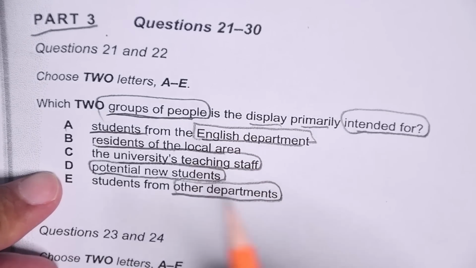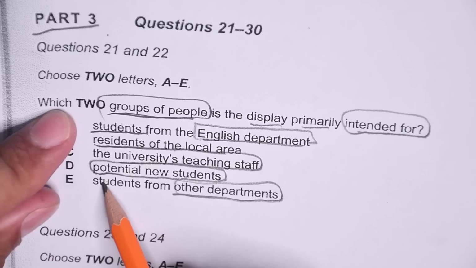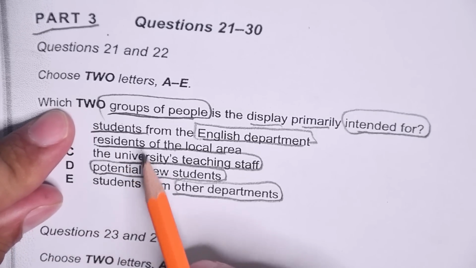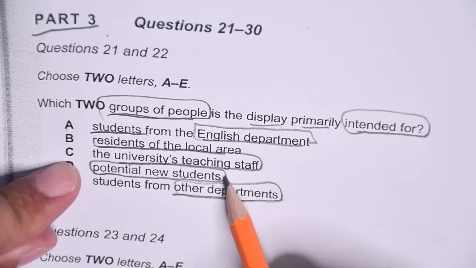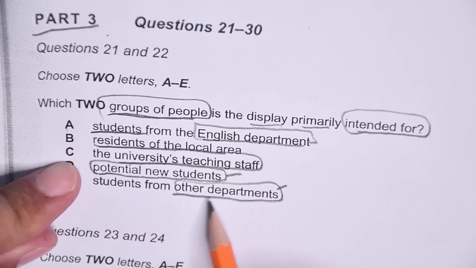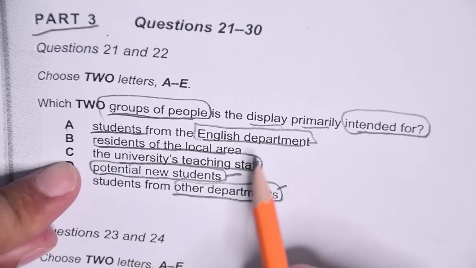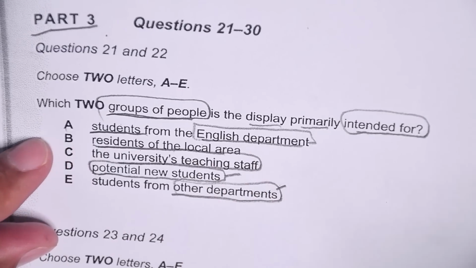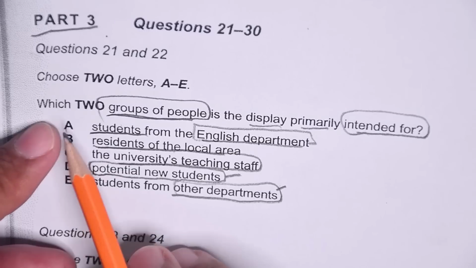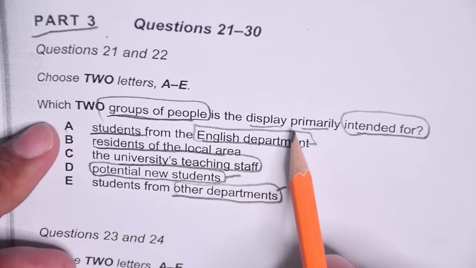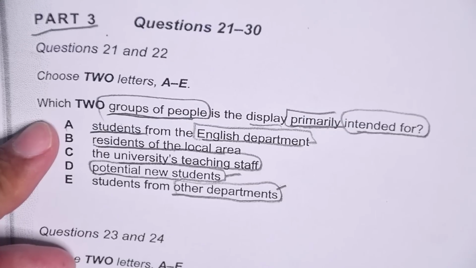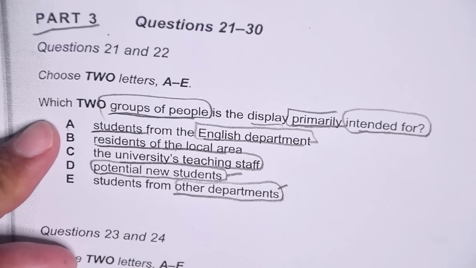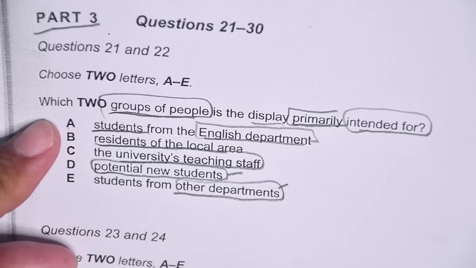So you should be careful. Students, there are 2 options for that. Residents, teaching staff and potential. By the way, for students there are 3 options: students from other departments, potential students and students from English departments. Now you have to listen to which 2 groups of people the display is primarily intended for. The display was meant for, and all that. Now please listen carefully and then you have to decide.